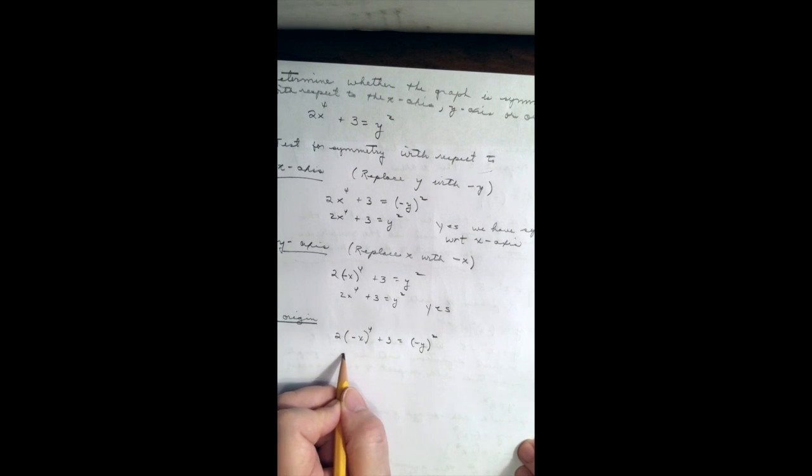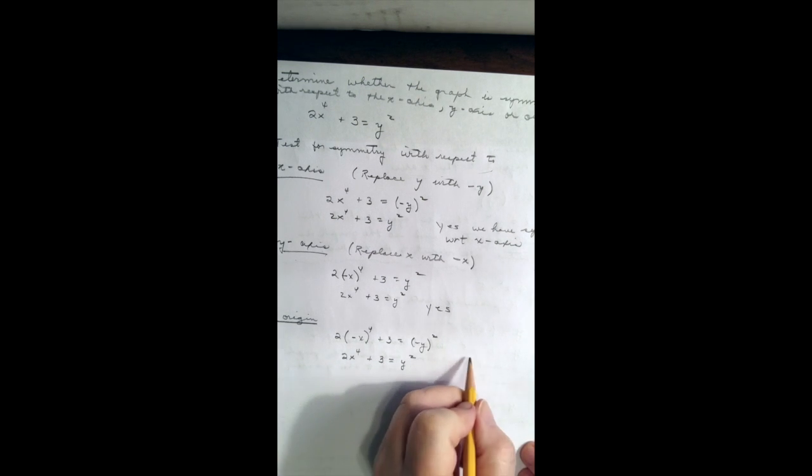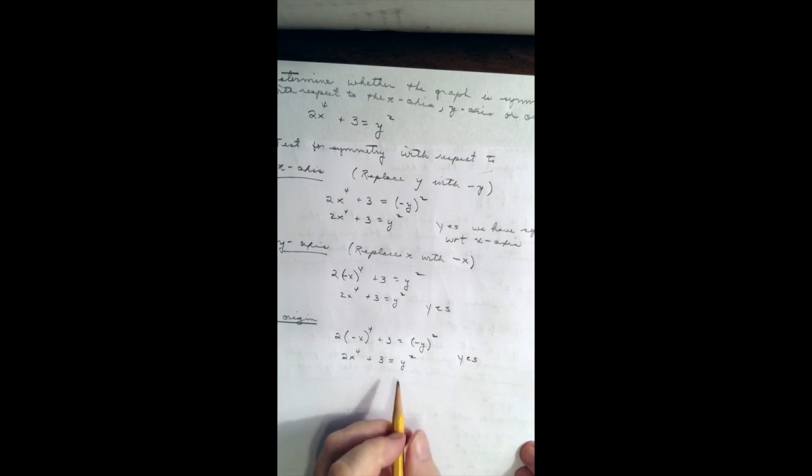And that simplifies to 2x to the fourth plus 3 equals y squared. So we have symmetry with respect to the origin. And let me share with you one more thing here. If we have any two of these symmetries, the third will automatically be symmetric also.